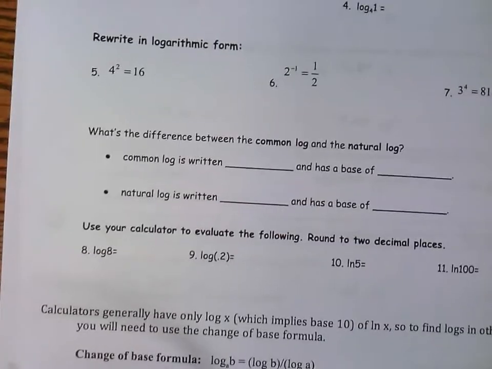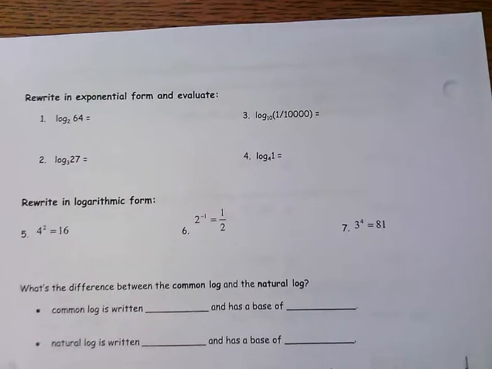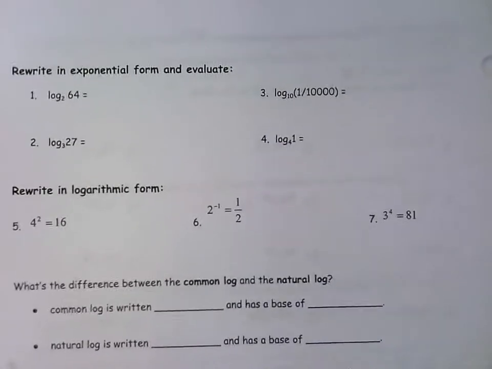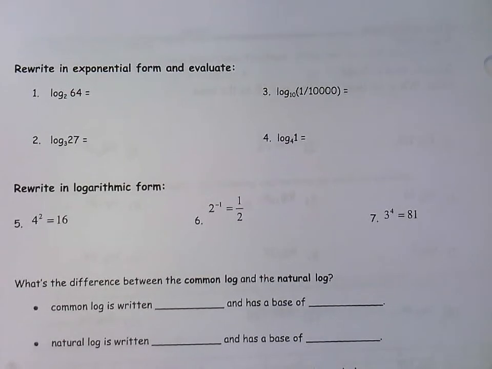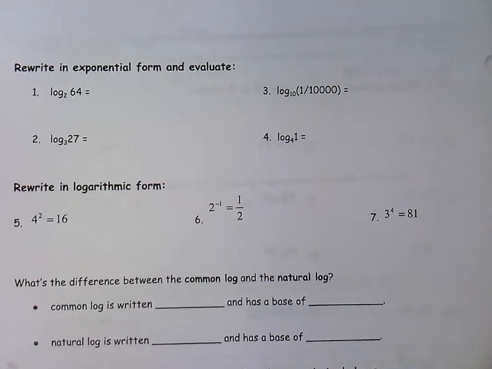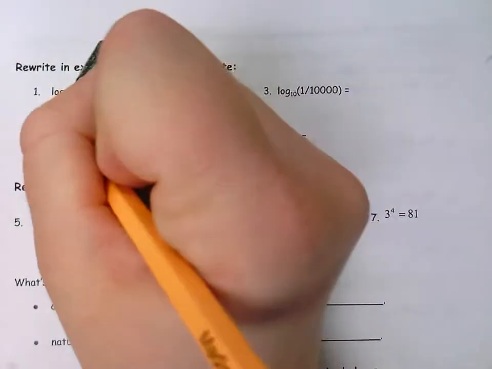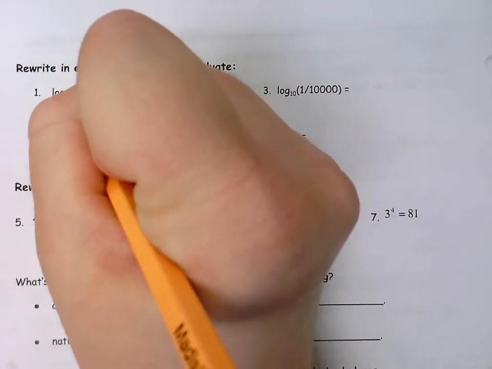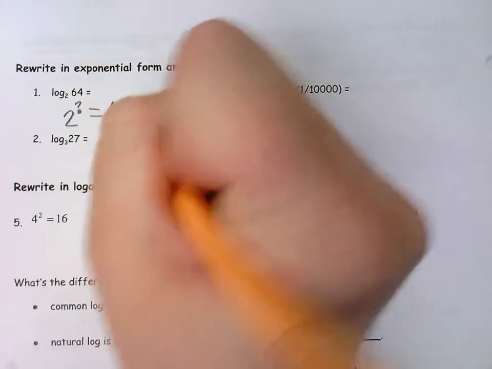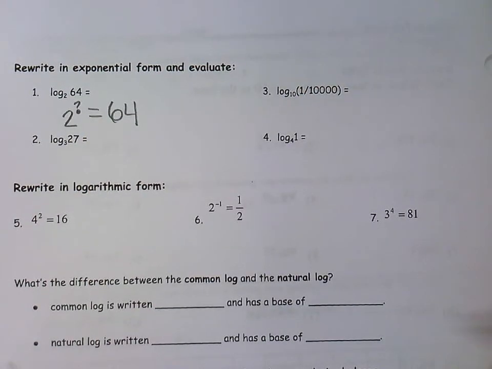So on the back page, it's just having you reinforce changing from log to exponential form again. So, for example, in number 1, it says rewrite in exponential form and evaluate. That just means, say, 2 to what power equals 64. So you're just evaluating it like you just did on the front page. Does anyone know 2 to what power is 64? Right, because 2 to the fifth is 32.